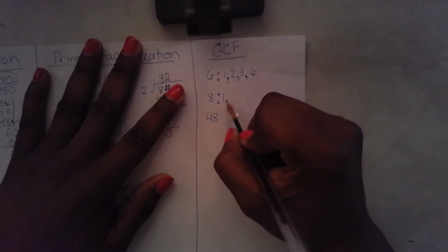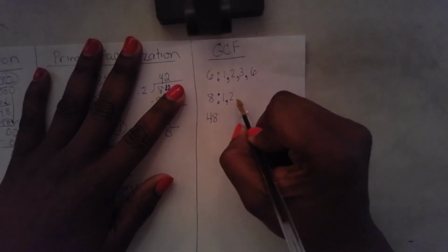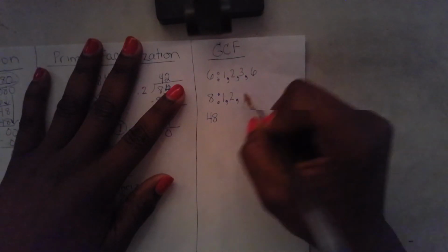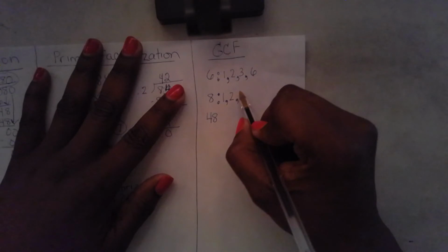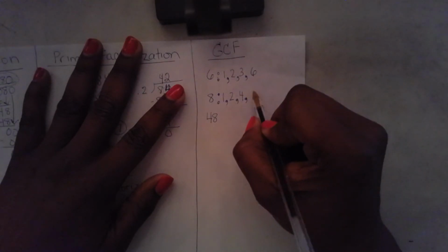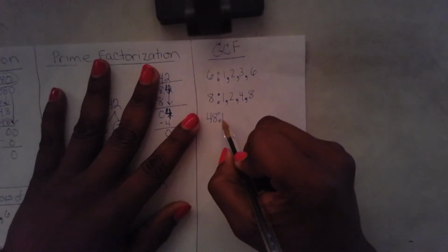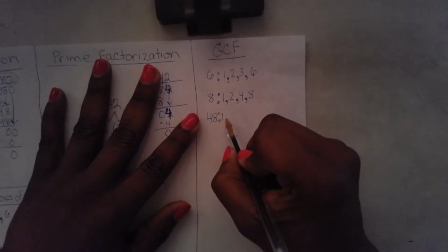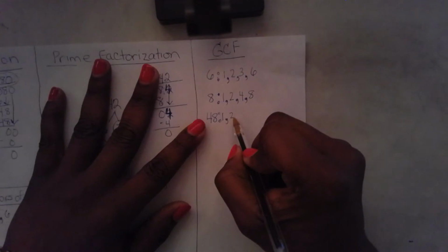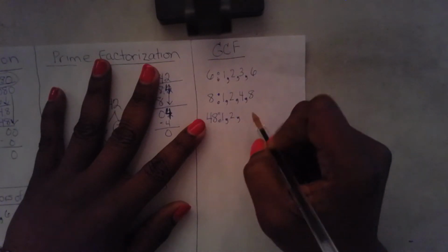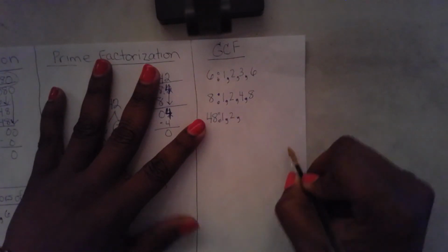Now looking at 8. 1 is always in there. 1 times 8. 2 is in there. 2 times 4. 3 is not in there. 4 is in there. 4 times 2. And 8. 48. Again, 1 is always a factor of a number. 2 is in there. 2 times 24. Is 3 in there? No. 4. Let's just make sure.